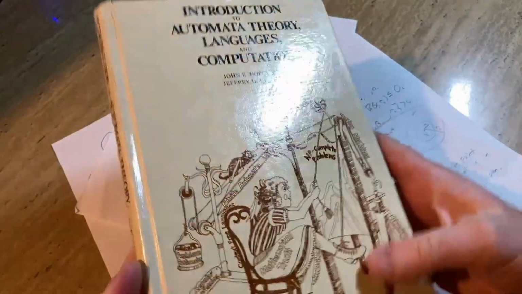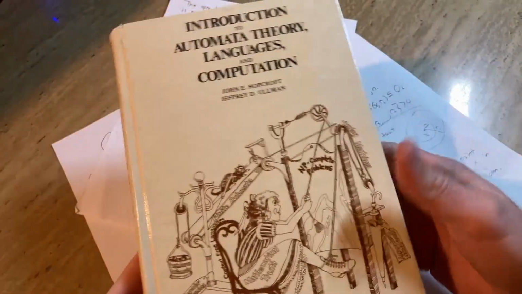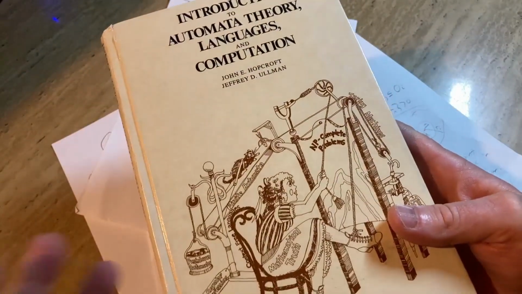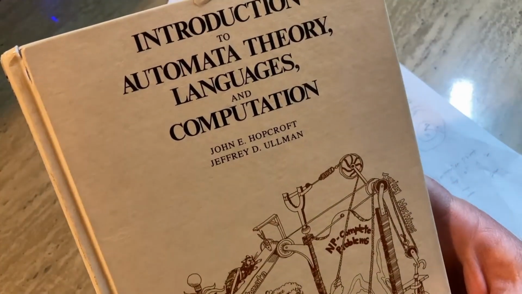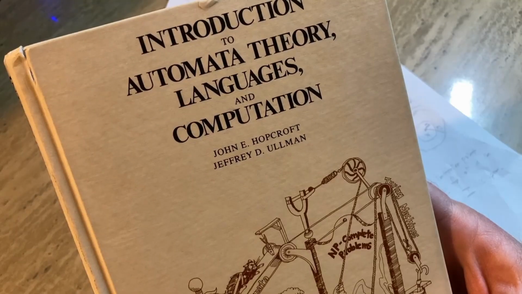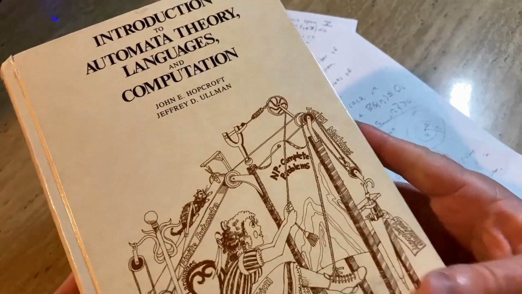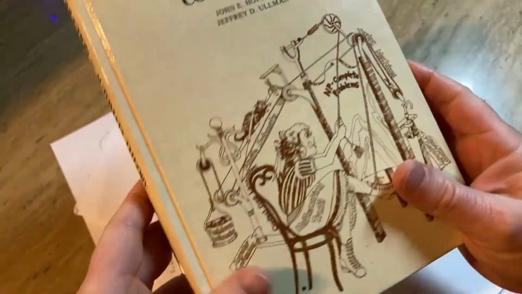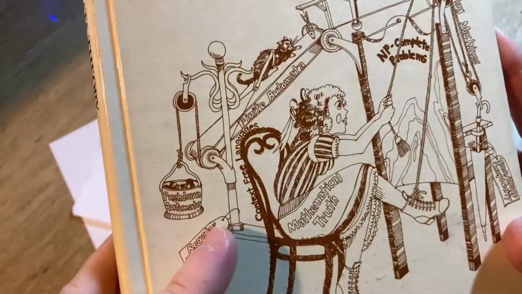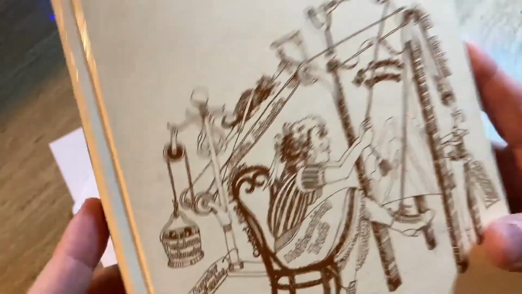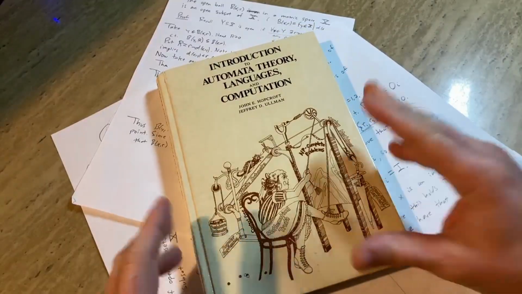And so in this video, I thought I would just take a moment to show you what this book is like. Introduction to Automata Theory, Languages, and Computation by John Hopcroft and Jeffrey Ullman. Yeah, nice. I love how intricate that is, right? I love books like this. I wish new books were like this.